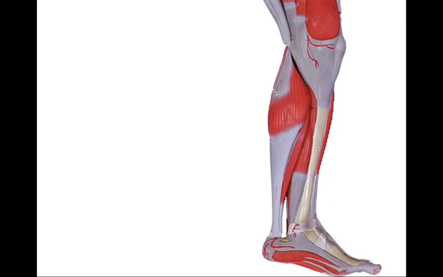In our next lab video, we will cover the individual origins, insertions, and actions of some of these muscles that we can now identify.